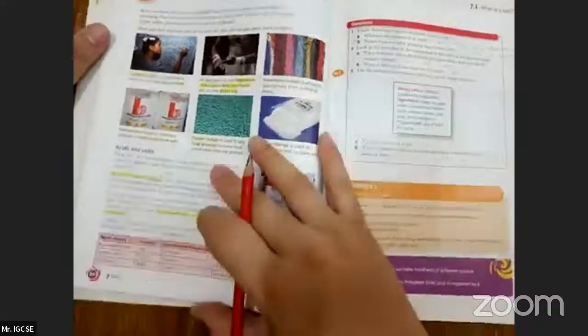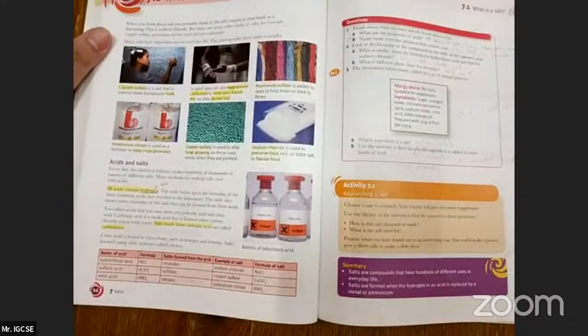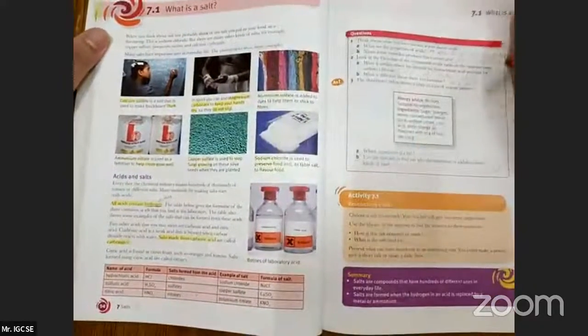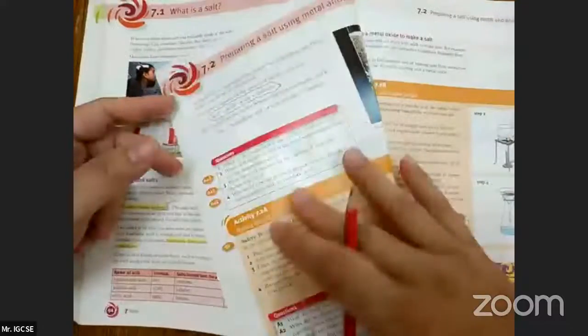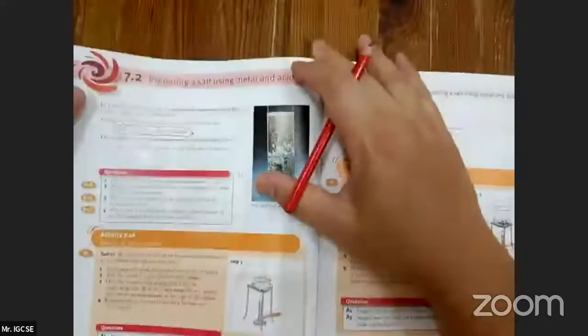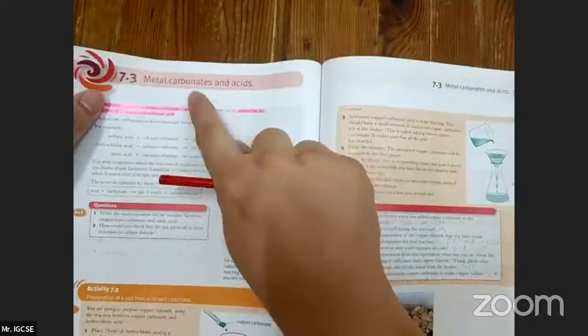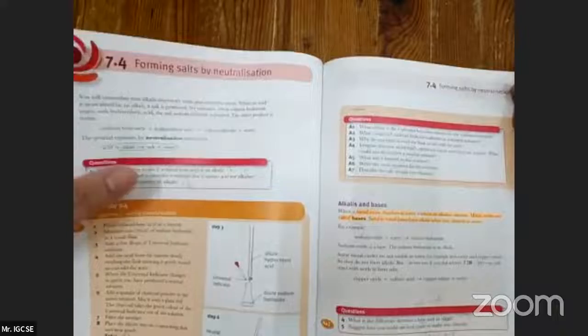So here we need to learn about acid and salt. We have 3 ways to prepare the salt. One is called acid and metal, acid and carbonate, and neutralization. We will be learning these 3 for today.